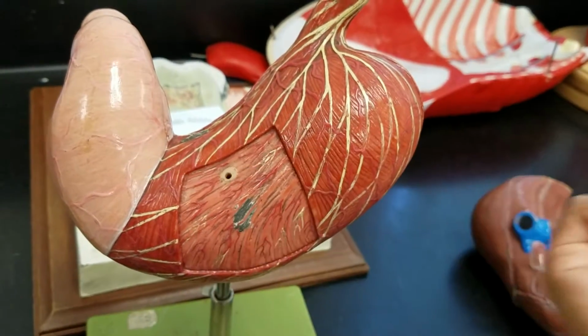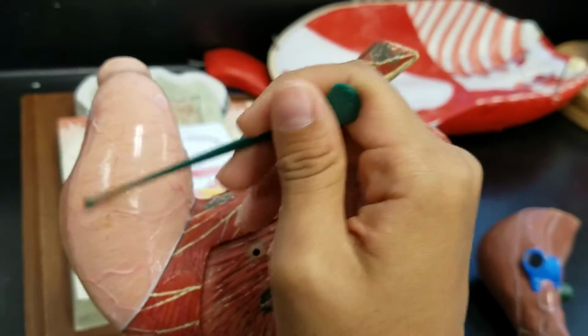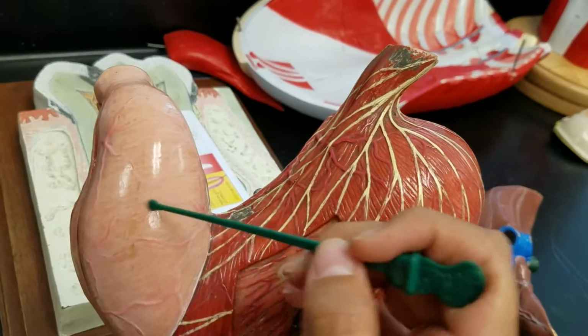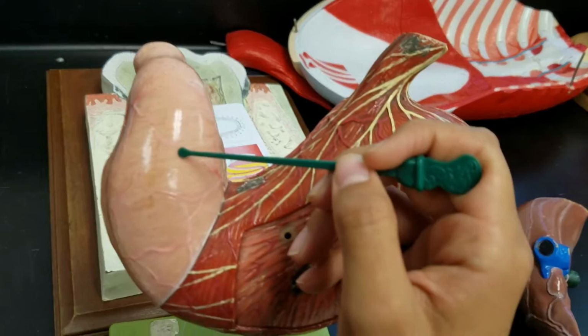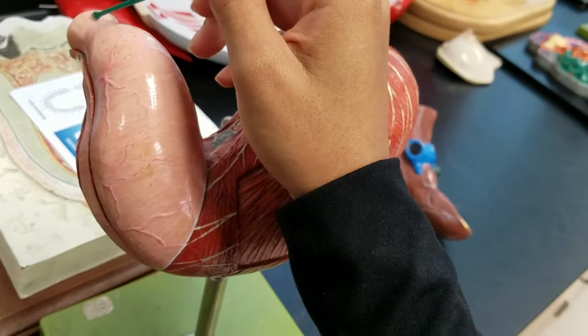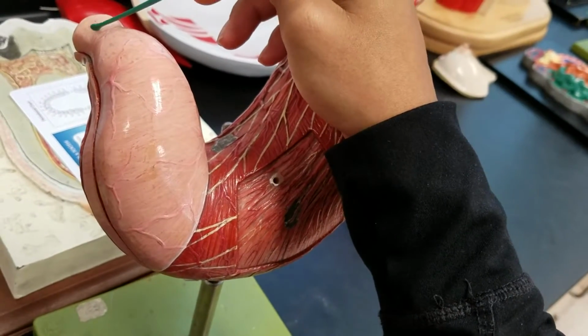Next, we'd find the pylorus, or the pyloric region of the stomach, which would be right here. Pyloric region. And the white meshy looking covering is the serosa. Then we would find the beginning of the duodenum right here. Then we'd find the pyloric sphincter also right there.